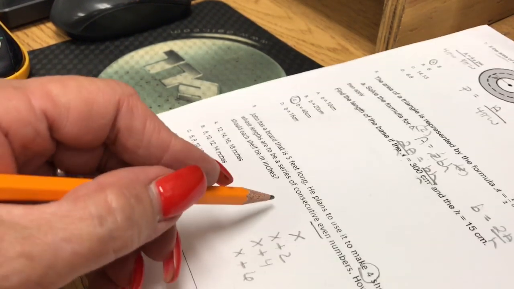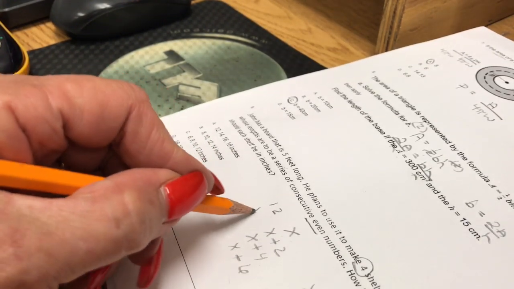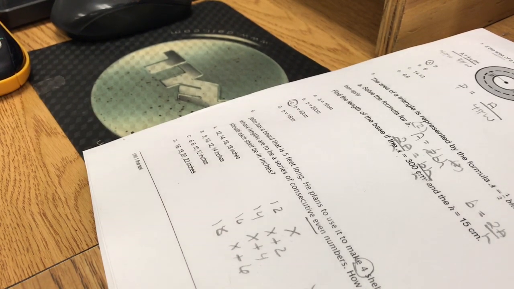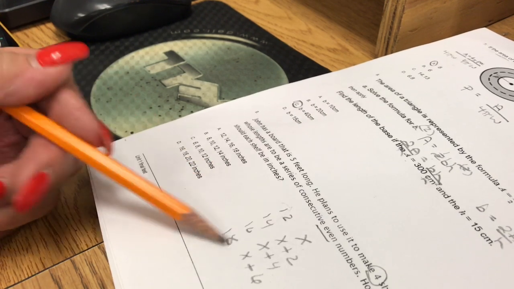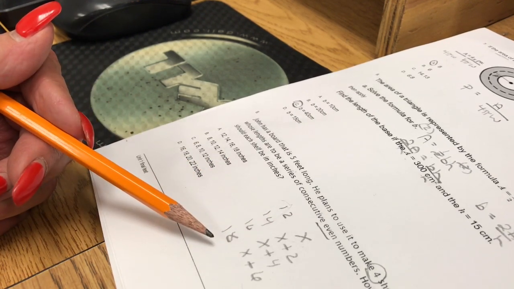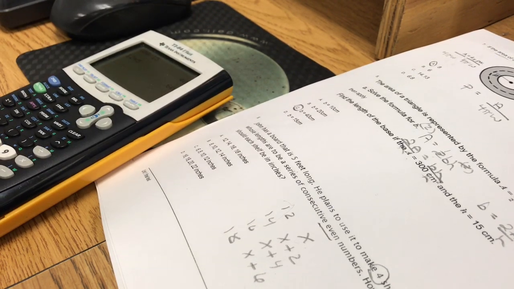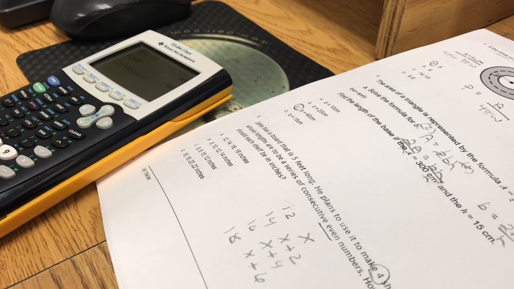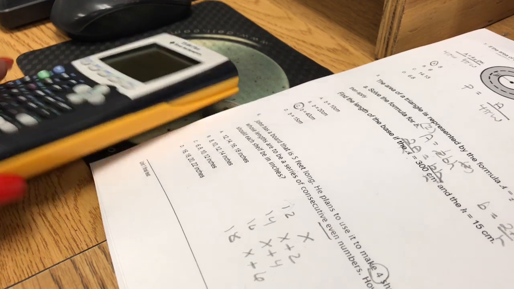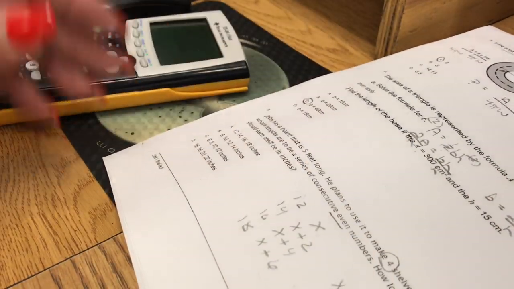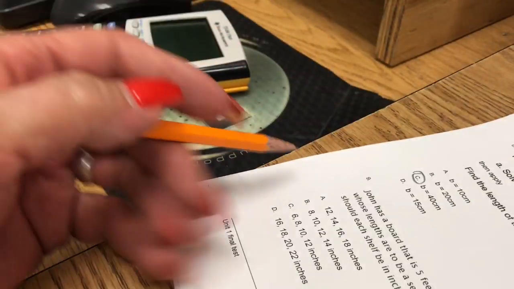So this one would be 12, 14, 16, and 18. Now, how can we check to make sure we're right? Well, we could add all these up and see if we get 60. Let's try it. I have 12 plus 14 plus 16 plus 18. I know you can't see my calculator, but that's what I'm doing. And sure enough, I do get 60. So the answer would be 12, 14, 16, and 18, A.